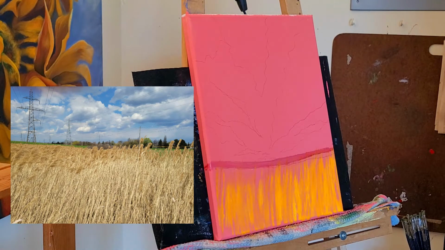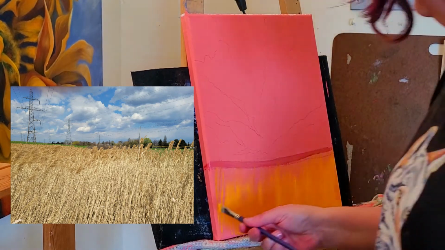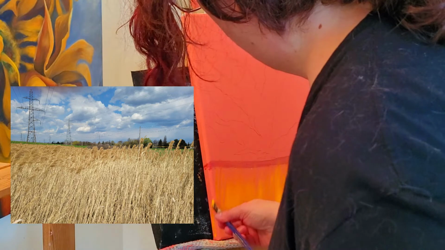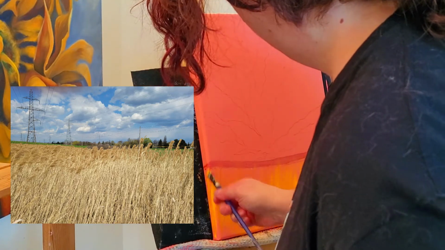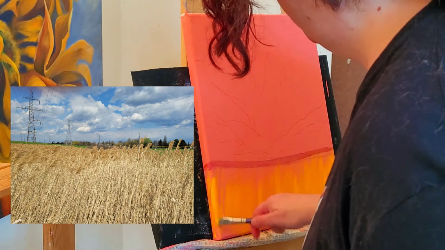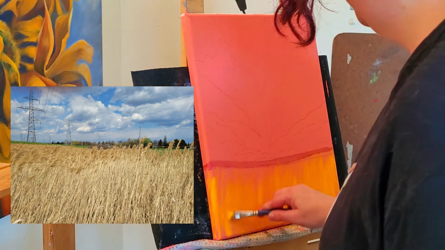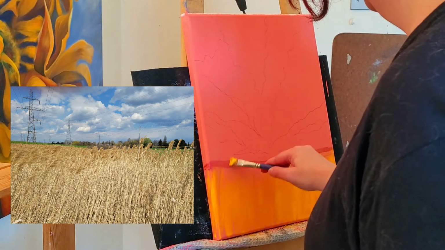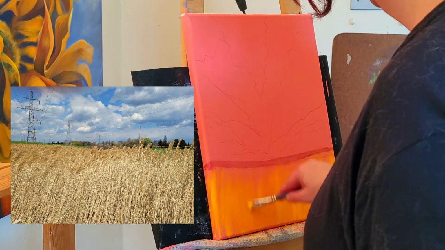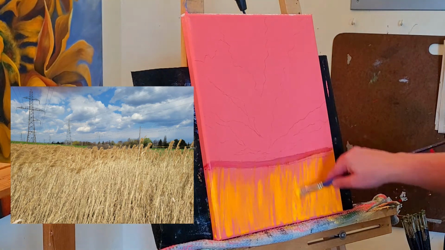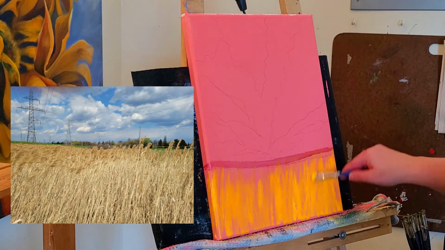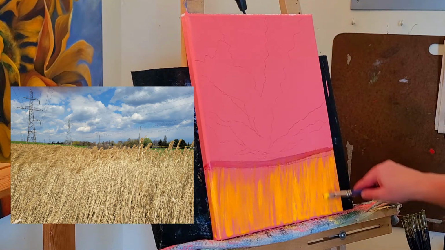So don't be afraid when you're choosing photos for your work to use several photos as your references, and that's pretty common too. A lot of artists will do that, and that also guarantees that the work that we're doing is 100% original. We're not just copying a photo per se.